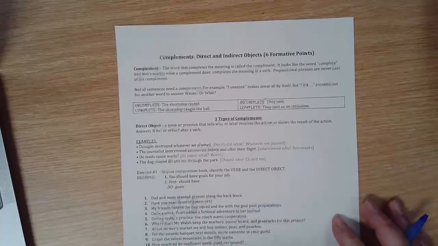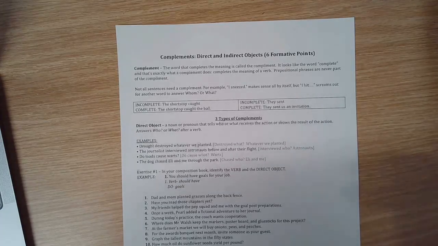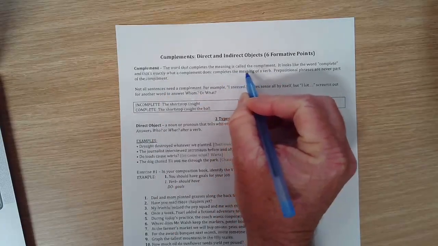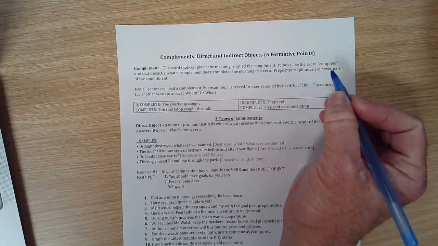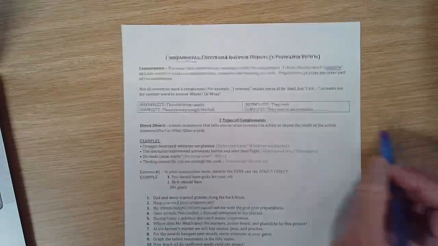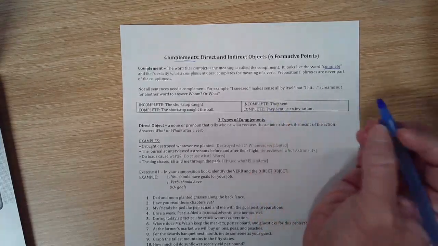All right, people. Talking about complements, direct and indirect objects, and objective complements. So a complement is a word that completes the meaning of a verb. It looks like the word complete, so that's why we call it complement. It's not a compliment like, you look great today. That's a different kind of compliment, but this is a word that completes.